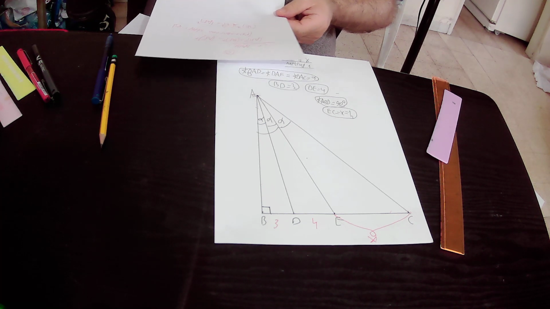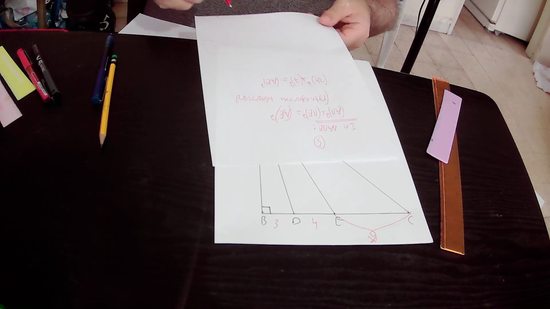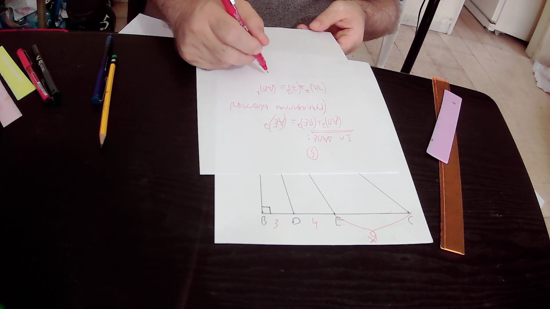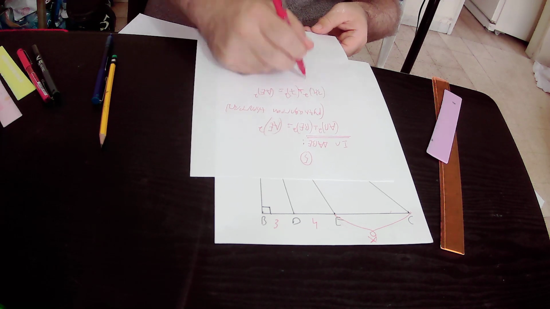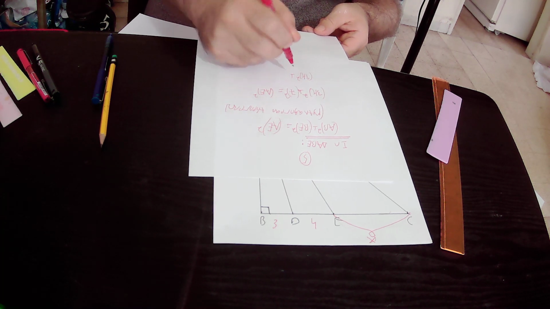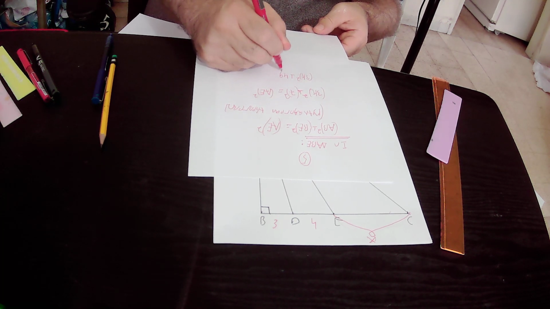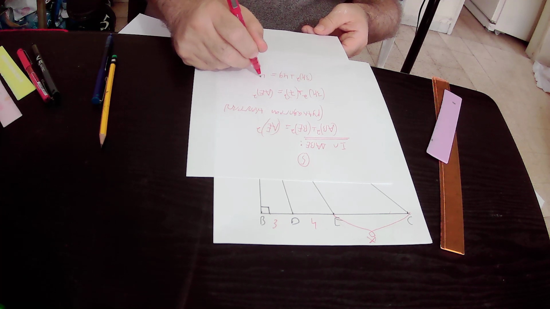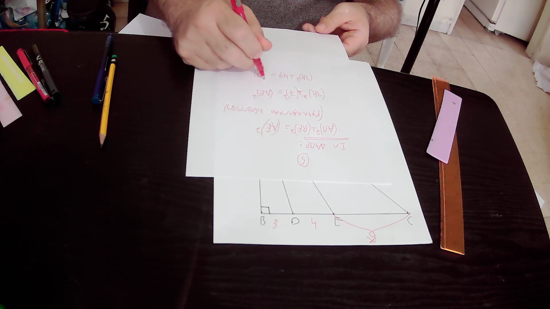And what is the value of AE? AE equals 4K. So in total we will get that (3K) square plus 7 square, which is 49, equals AE square. AE equals 4K, so AE square is (4K) square.